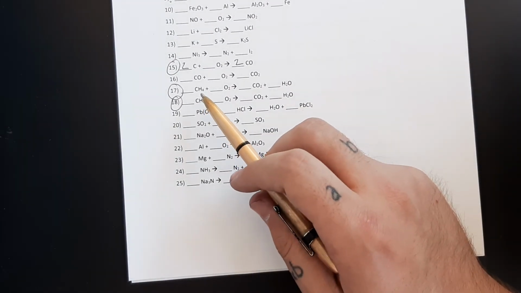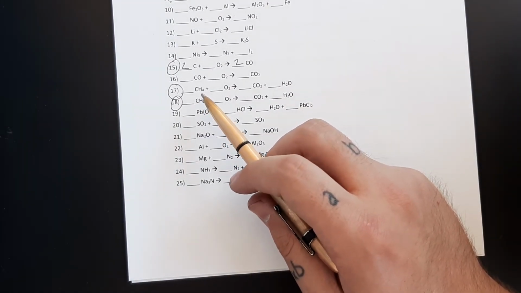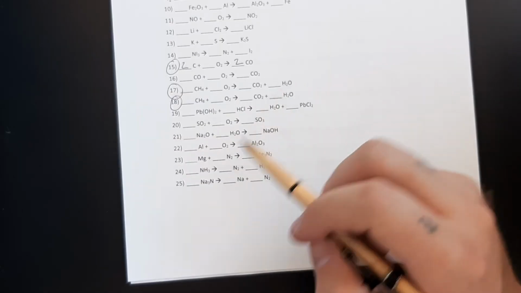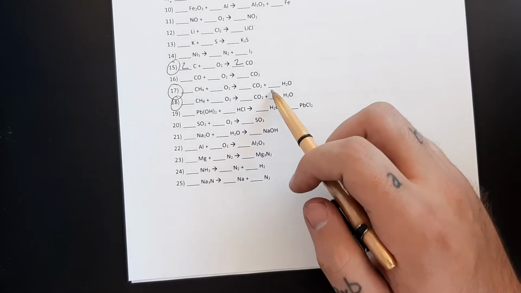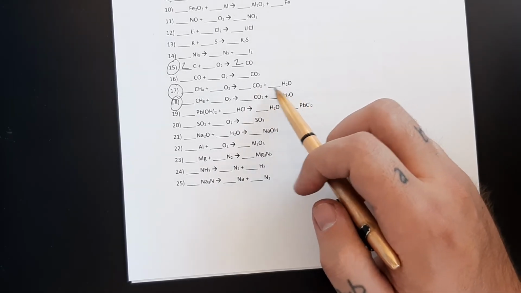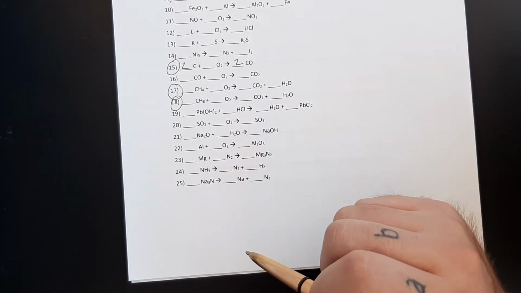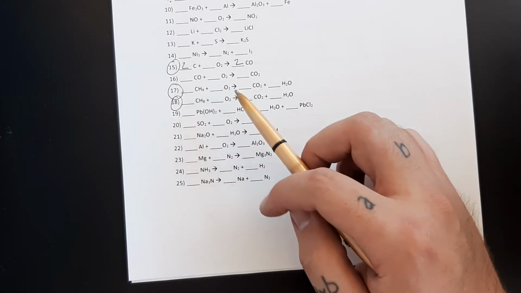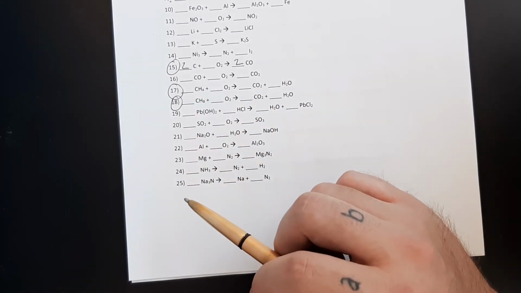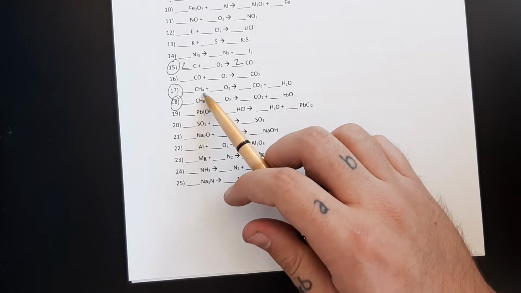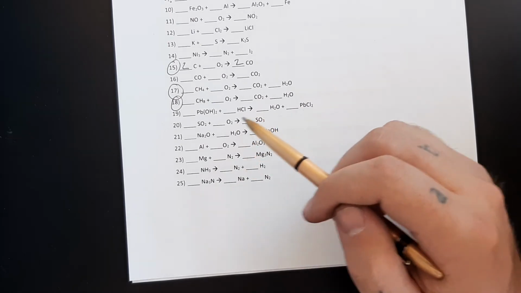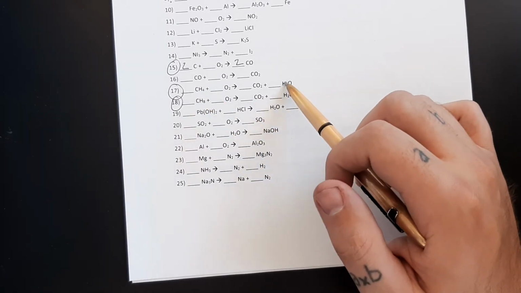All right, number 17. This is the combustion of methane. We've got methane reacting with diatomic oxygen to give us carbon dioxide and water. One of the main things that will cause problems on this is that you've got oxygen in multiple places, so make sure that you're counting up all of your oxygens. We've got 1 carbon and 1 carbon, so our carbons are good. Our hydrogens, we've got 4 hydrogens over here and 2 hydrogens over here. To make those match, I have to multiply this one.